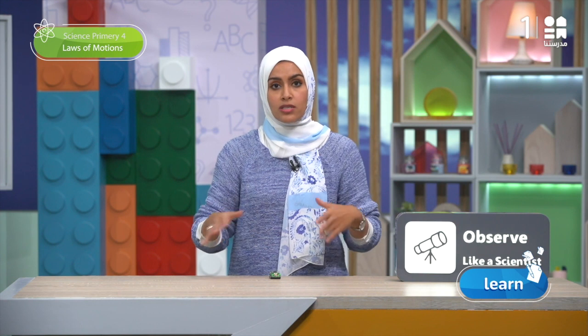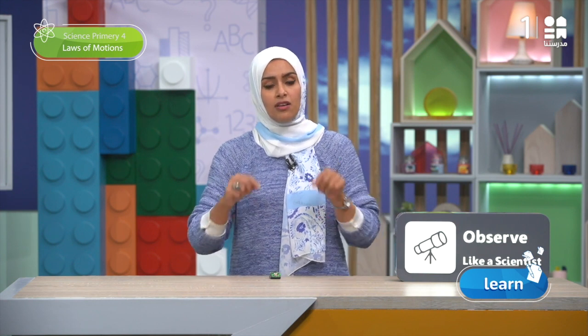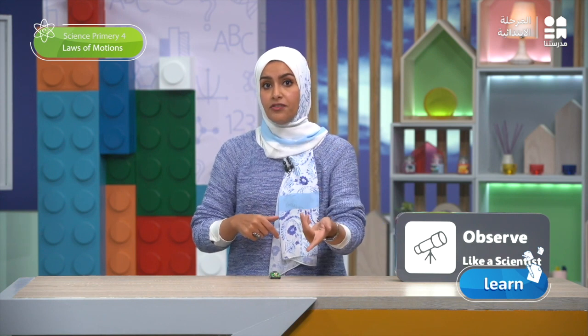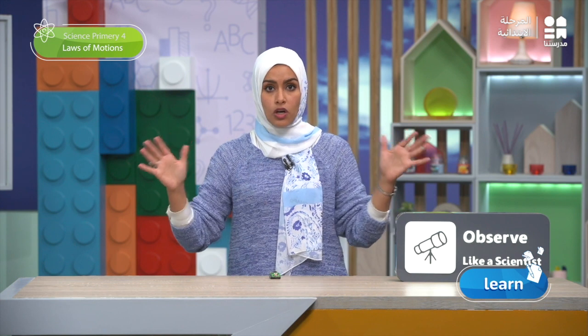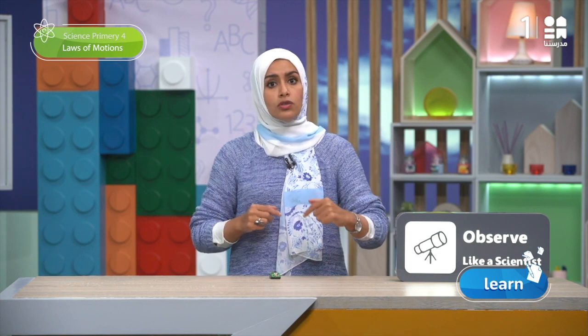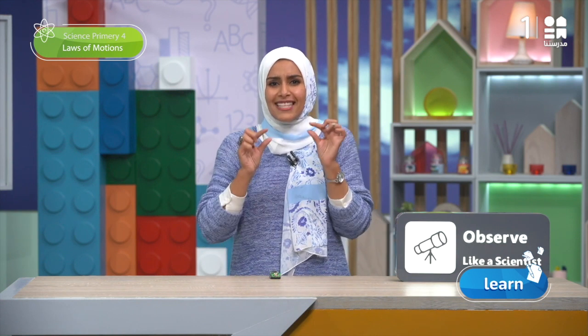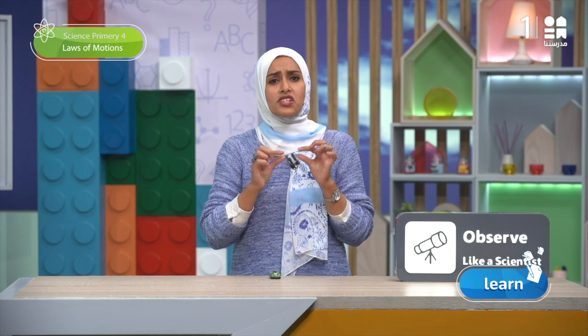أكيد كل ما هعمل forces مختلفة الانرجي هتبقى مختلفة، فالobject هتتحرك كمان بطريقة مختلفة. So the distance that the object will move will be different. When the force was large, the object's kinetic energy was also large. So the car moved for a longer distance. But when the force was less, the car's kinetic energy was less. So the car moved a shorter distance.